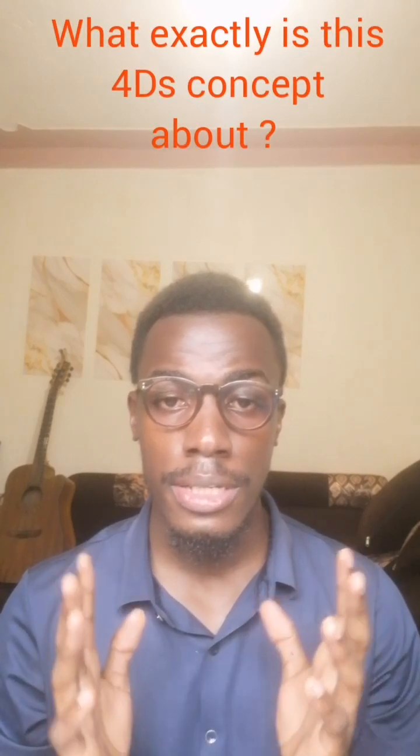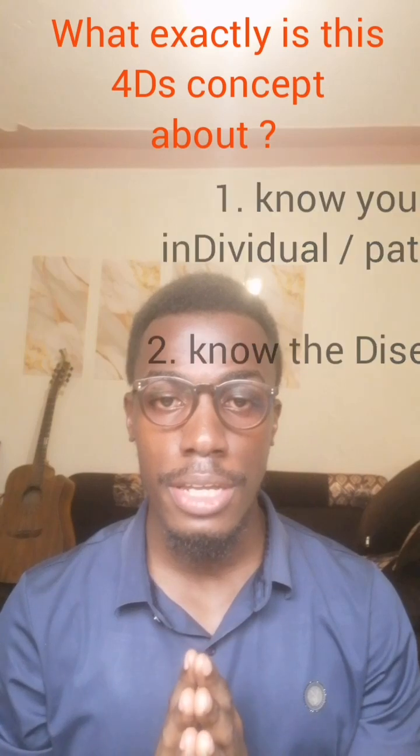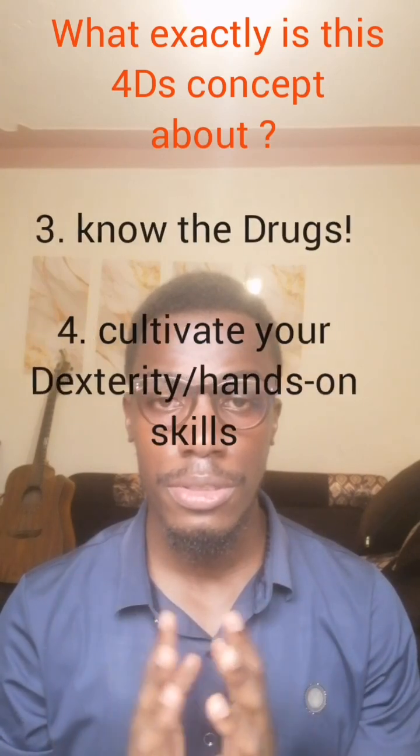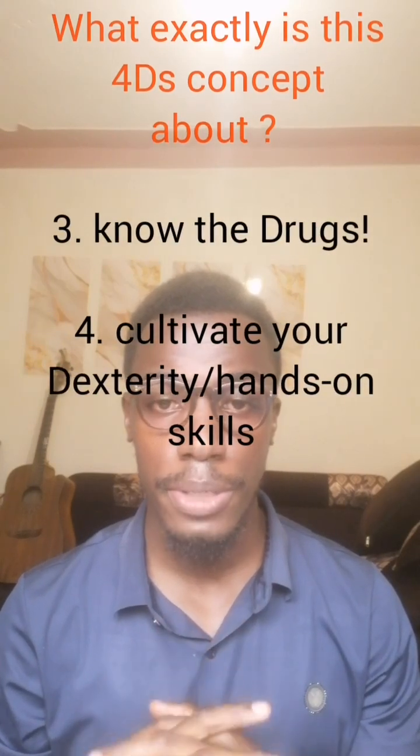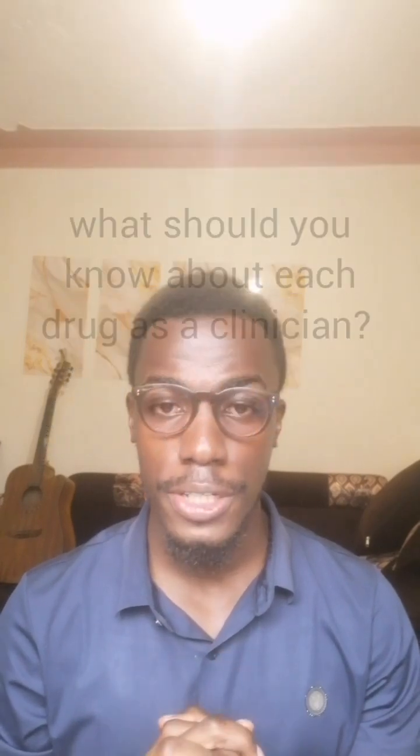This concept simply summarizes domains of knowledge that the clinician is supposed to have in order for them to administer optimal treatment or care to their patient. Let's go right into it. Drugs. What exactly is the clinician supposed to know about a given drug in order to optimize their care to a particular patient? Number one is the generic name.